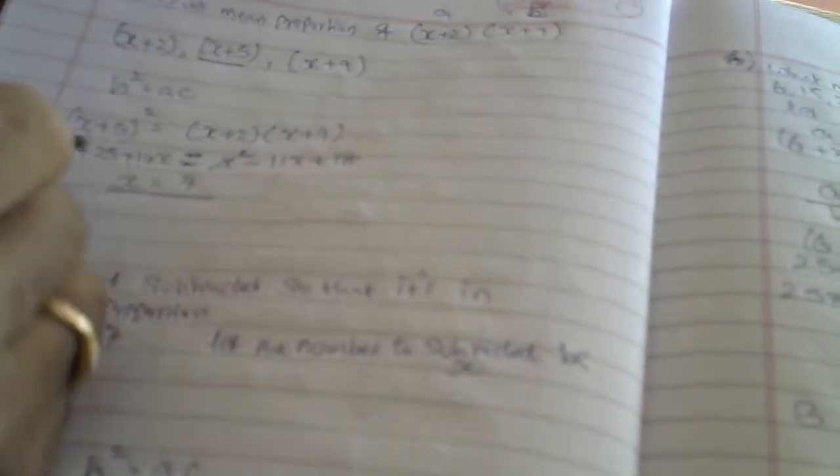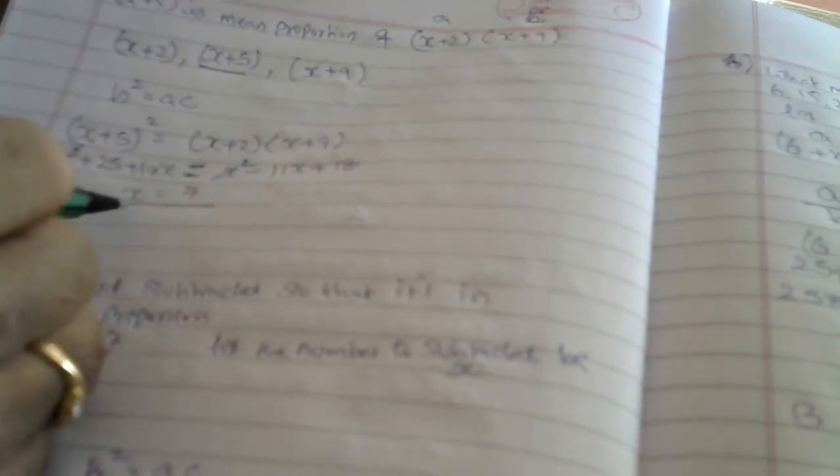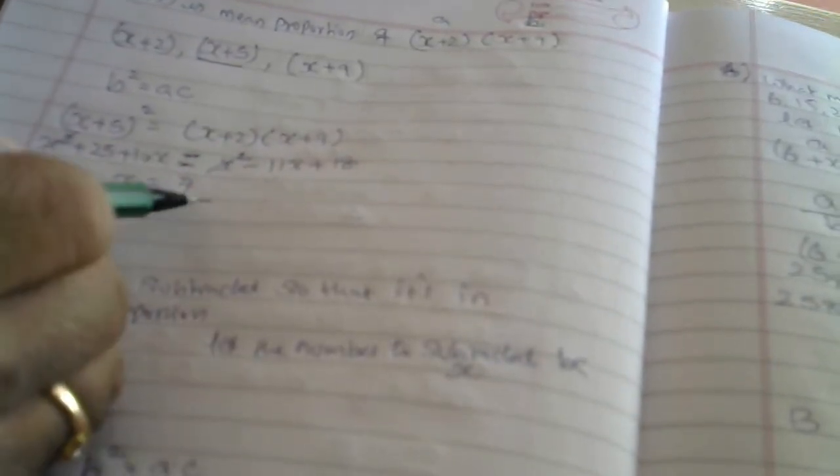So when the terms are the same with the same signs, then I can cancel them when I have an equal to sign. So I can cancel this, and whatever is remaining, simplify it, I will get x is equal to 7.